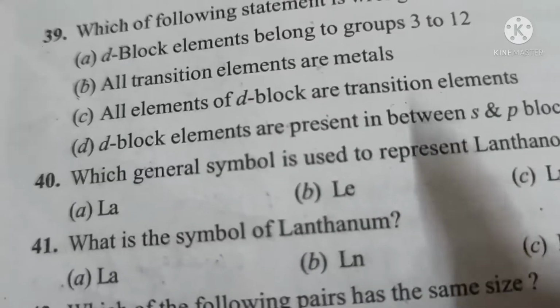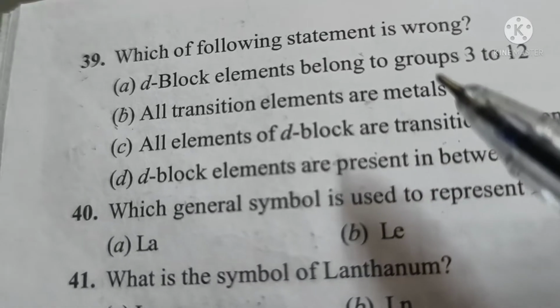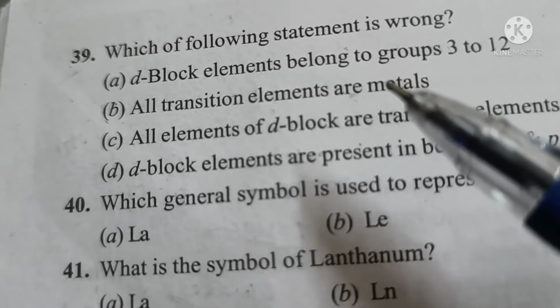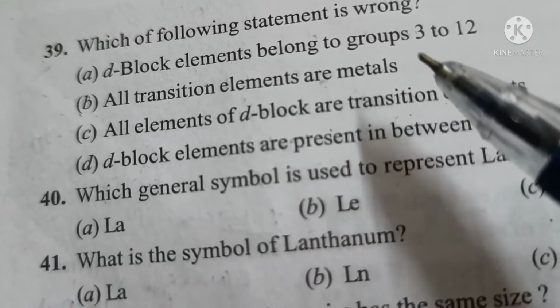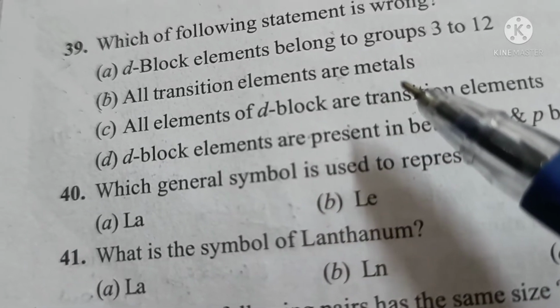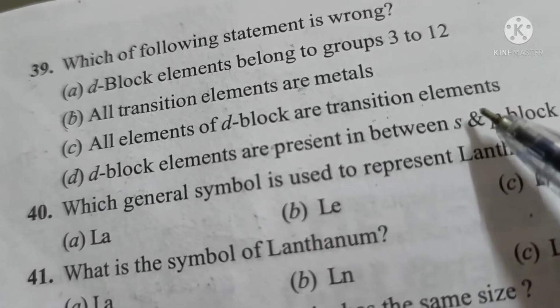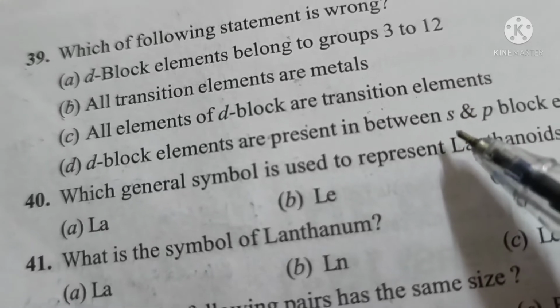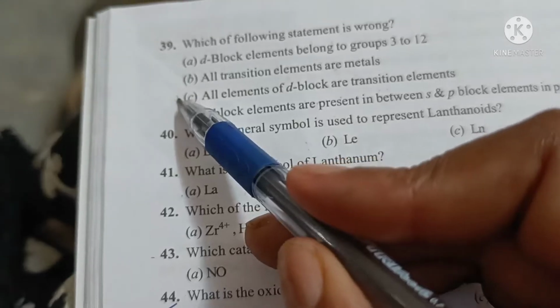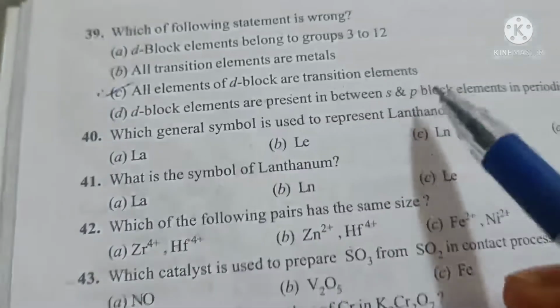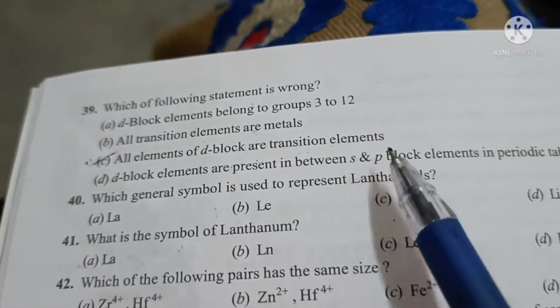Then the next question, which of the following statements is wrong? d block elements belong to groups 3 to 12 is correct. All transition elements are metals is correct. All elements of d block are transition elements is not correct, because zinc, cadmium and mercury are d block elements but not transition elements.